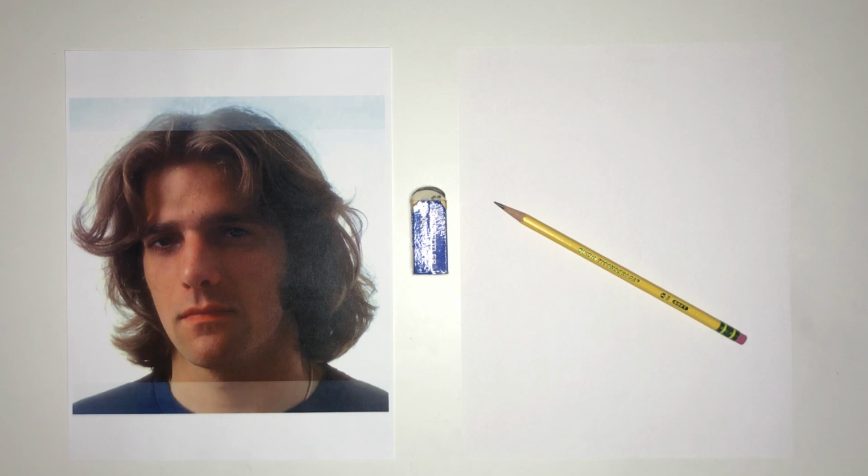Welcome back to the channel, and in this video I will be doing a sketch of the late great Glenn Frey. I was drawn to this image of him because I wanted to challenge myself with the hair. I was always a big fan of this photo and the movement in the hair, so I want to see what I can capture with trying to do this portrait sketch.